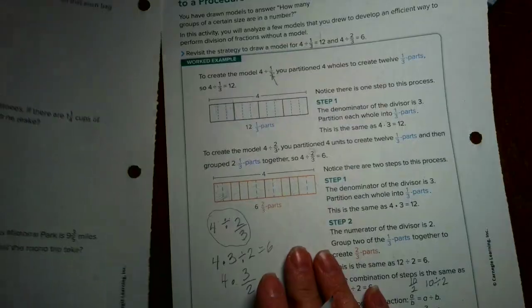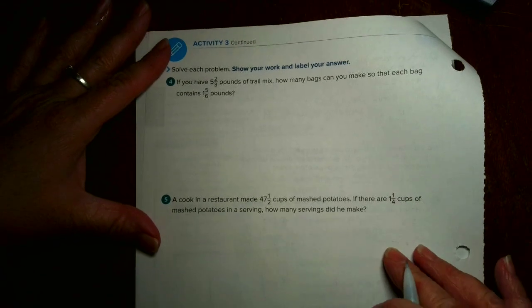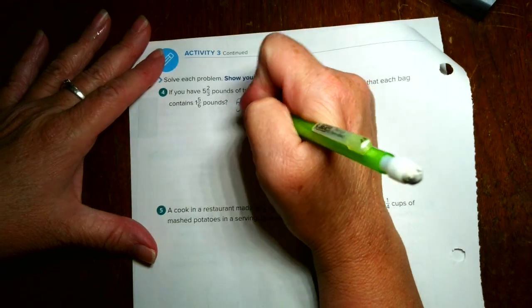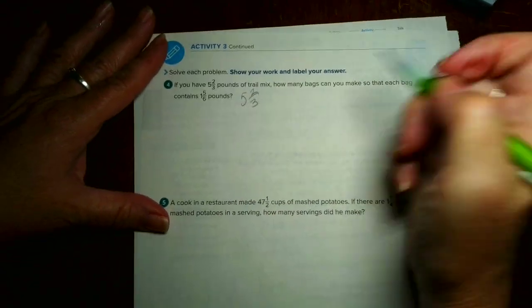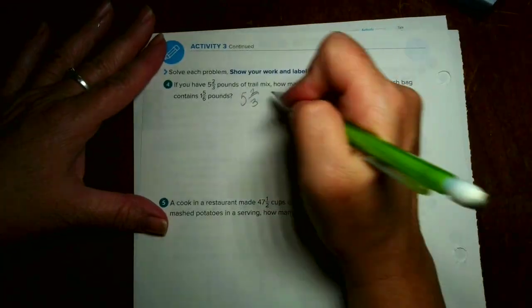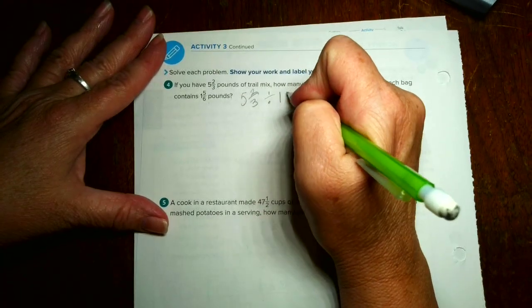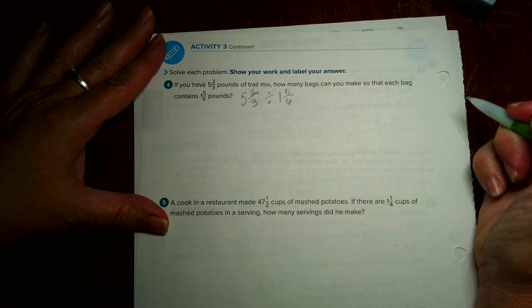Let's see what we have on the next page here. Okay, let's continue on. If you have 5 2/3 pounds of trail mix, how many bags can you make so that each bag contains 1 5/6 pounds? So we're taking 5 2/3 pounds of trail mix and we're dividing it into bags that have 1 5/6 pounds in each bag.